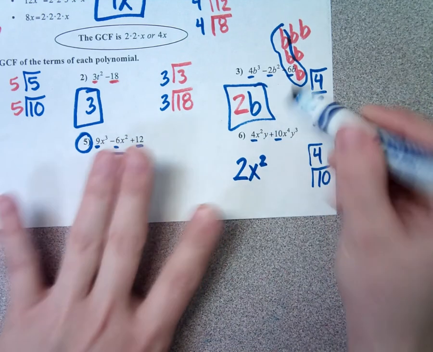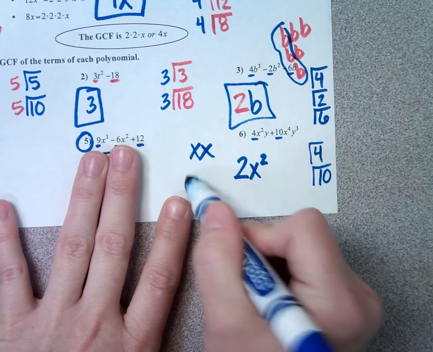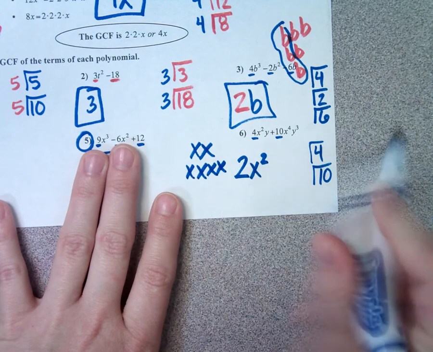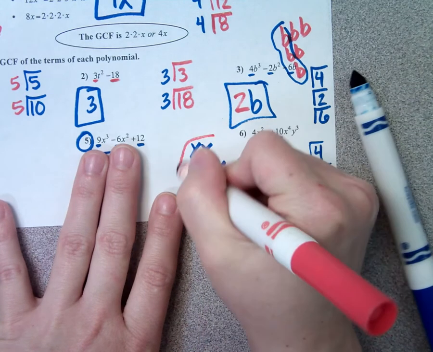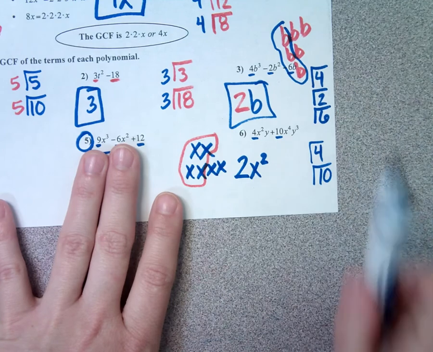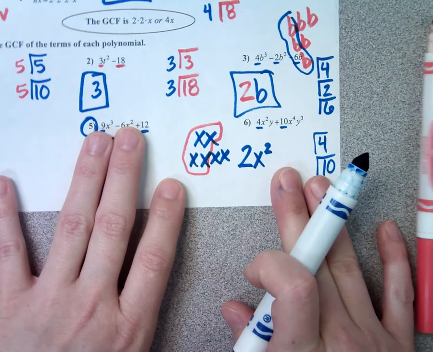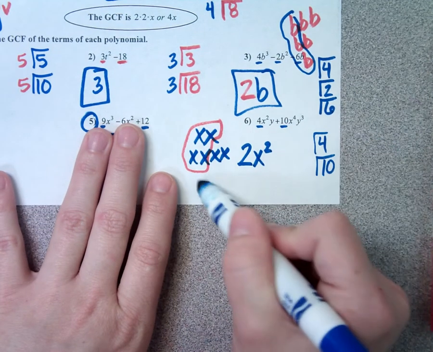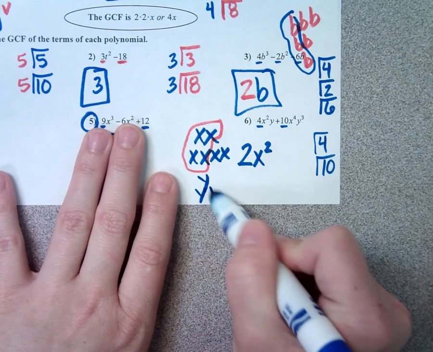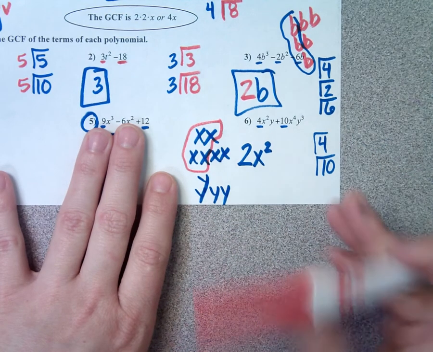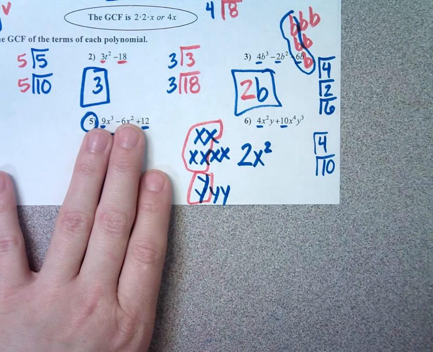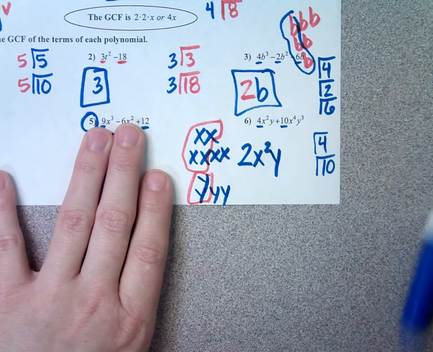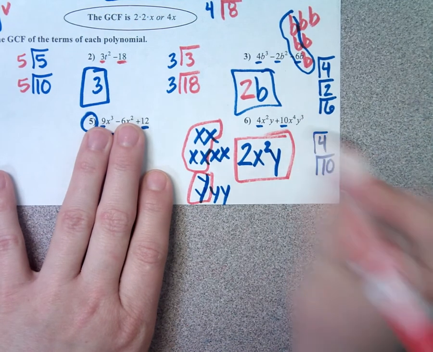This one had 2 X's, and that one had 4. So the greatest number of X's they both have is 2 X's, so that's why I square it. And then this one has 1 Y, and this one has 3. So what's the greatest number of Y's that they both have? They both have 1 Y, so your GCF would be 2X squared Y.